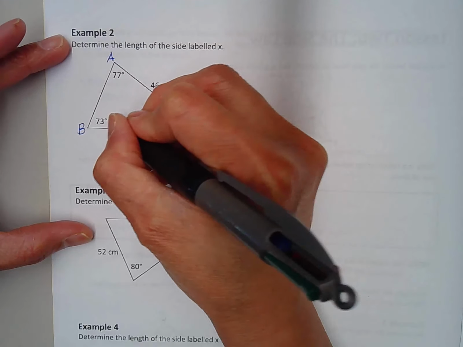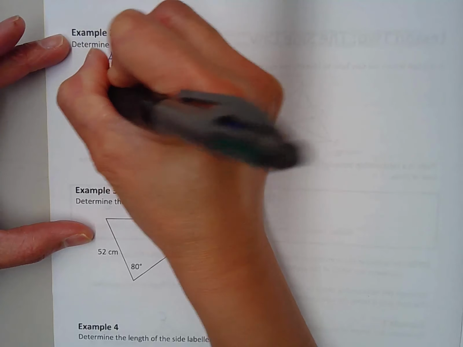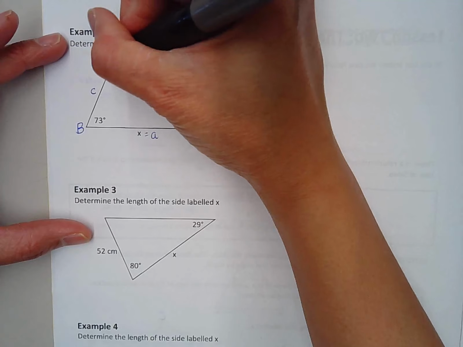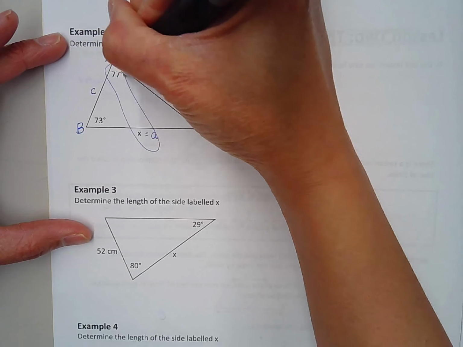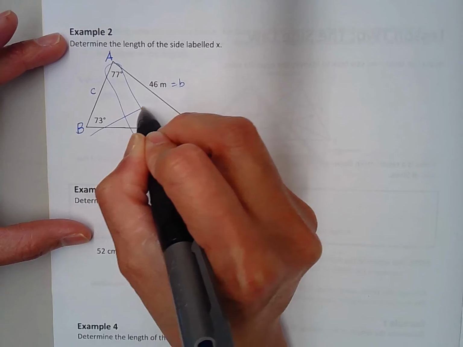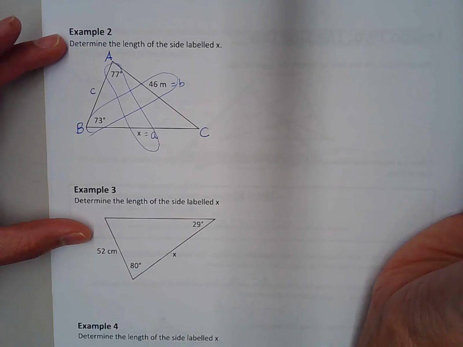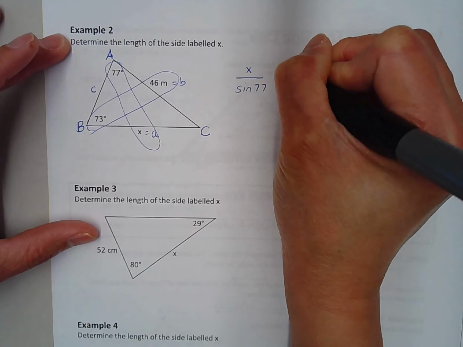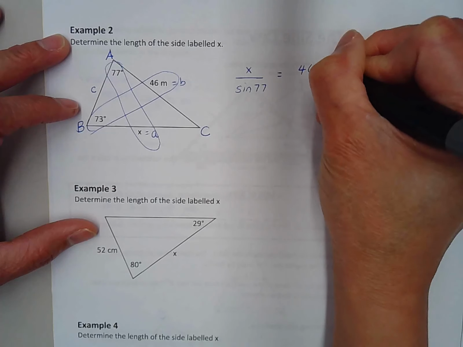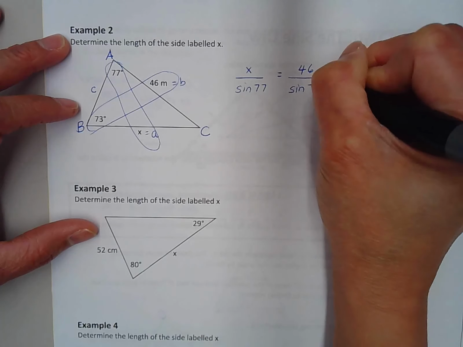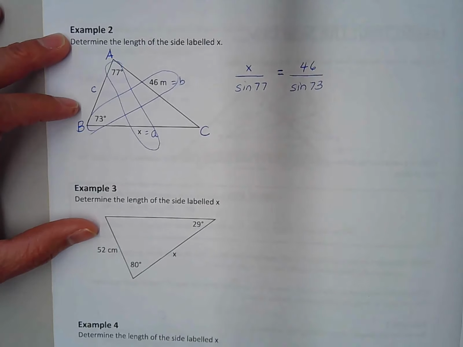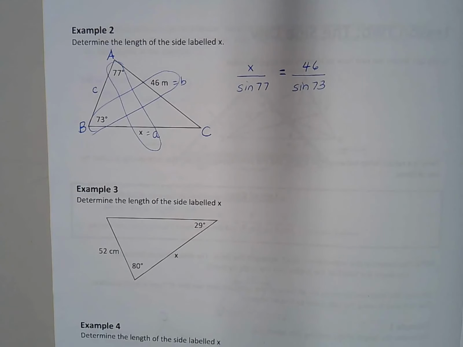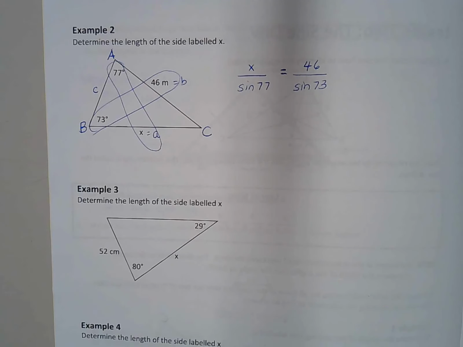So A, B, C. We know that this is a match, a pairing rather. These two are pairs. So you can go X divided by sine 77, 46 divided by sine of 73. And then we're not going to care about the C because nothing is given there. We can only solve one missing information at a time. So what are we going to do?